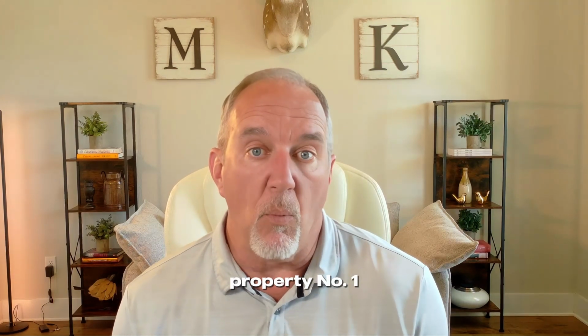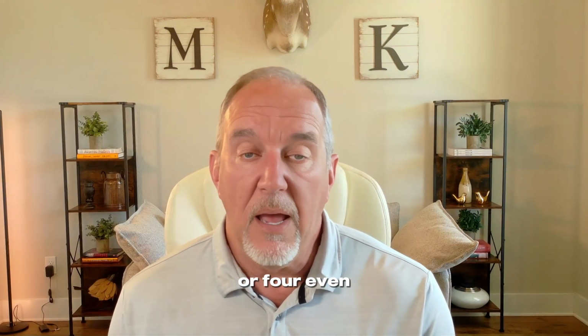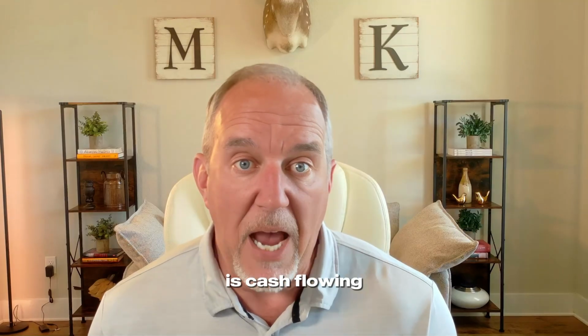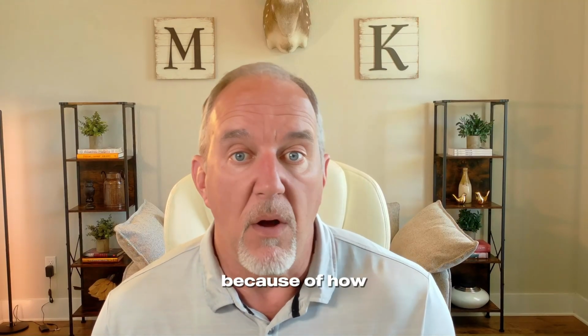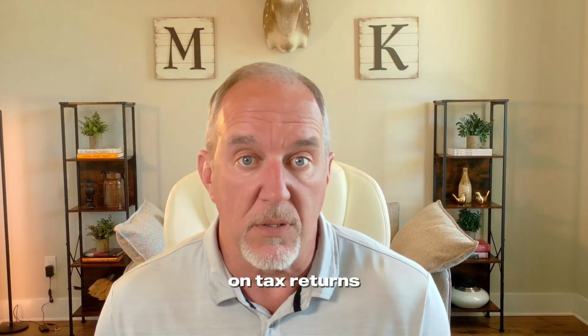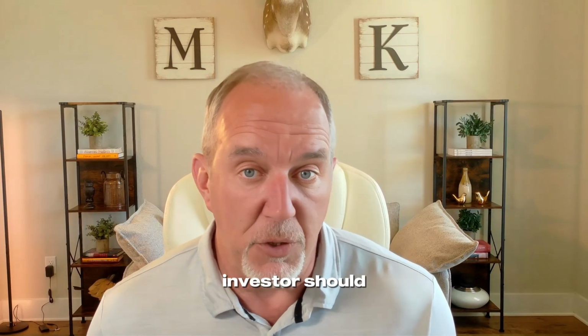So property number 1 feels easy. Property 2, still fine. But property 3 or 4, even if every single one of your rentals is cash flowing, your DTI on paper might be creeping toward that ceiling because of how rental income gets calculated on tax returns, especially if you're taking depreciation and write-offs like a smart investor should.